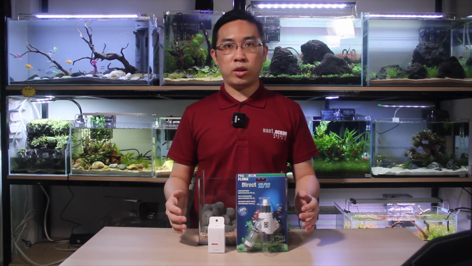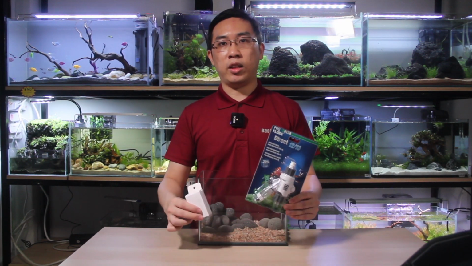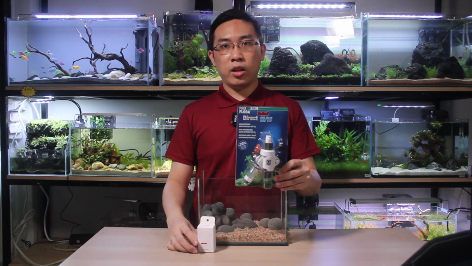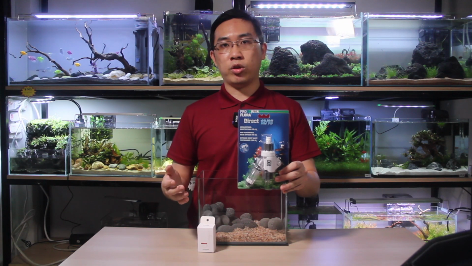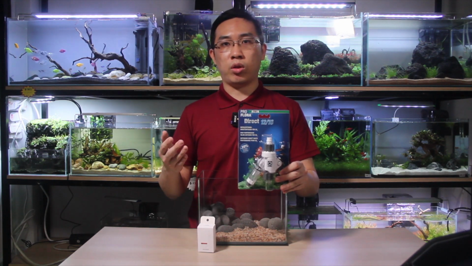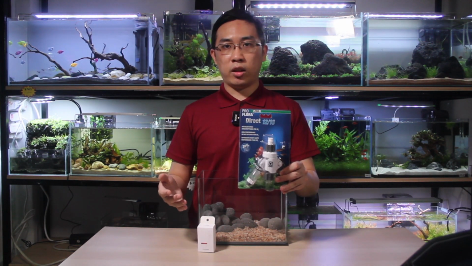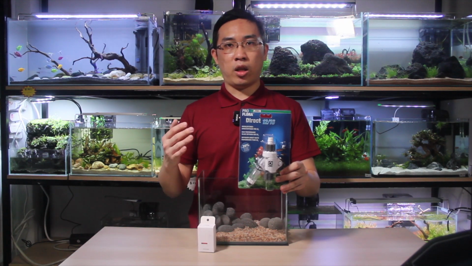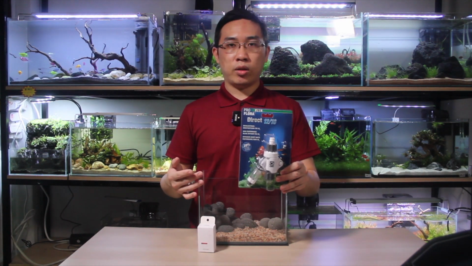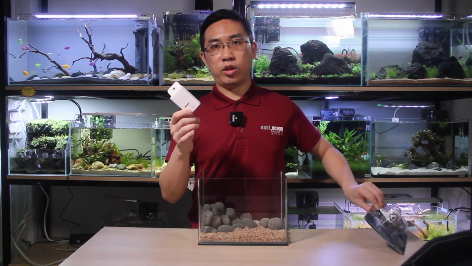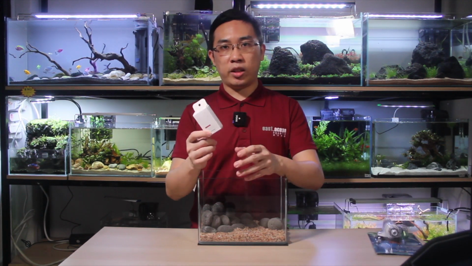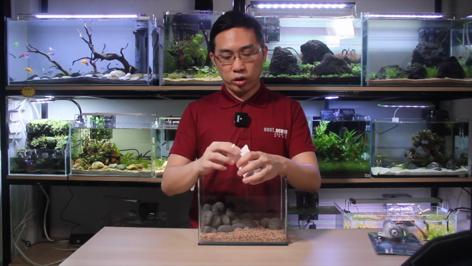So the CO2 diffuser actually comes in two kinds. One is the inline and one is the in-tank. For the inline, usually we have to use a canister filter to complement it. Without an external canister filter, you can't actually use it. So the commonly used one would be the in-tank, this one, that we put in the tank. So it looks like this.